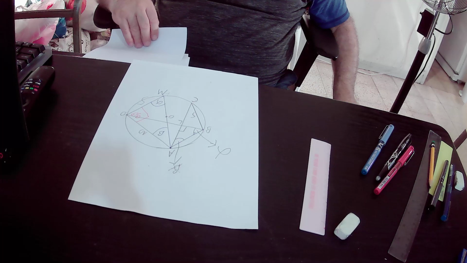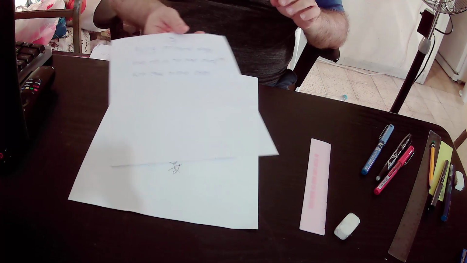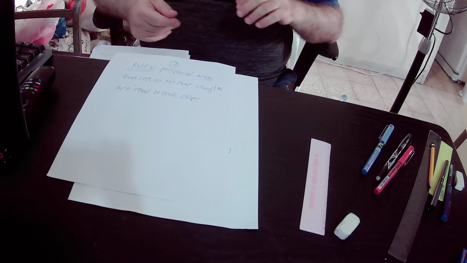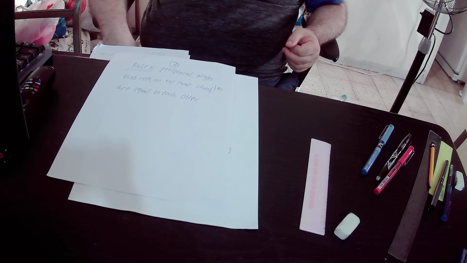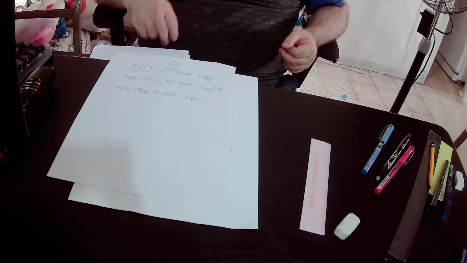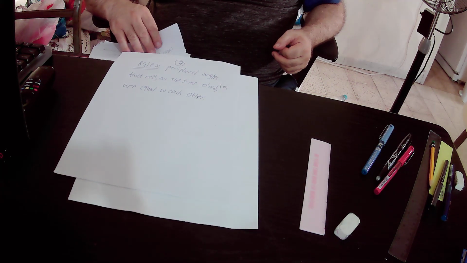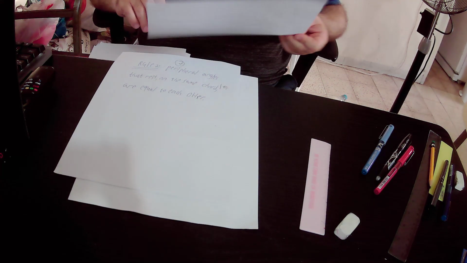We got that beta equals 90 degrees minus alpha, and we actually have rule number 2 that states that peripheral angles that rest on the same chord or same arc are equal to each other. So I gave you an example of rule number 2.